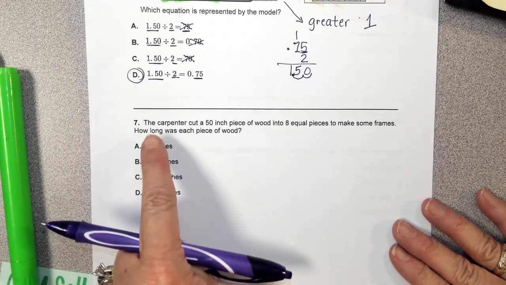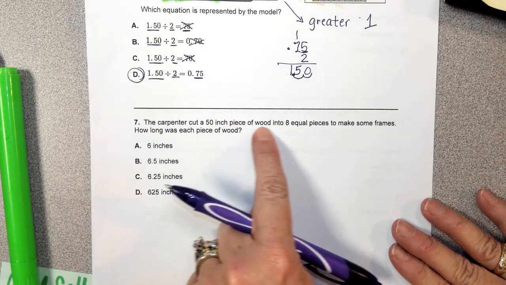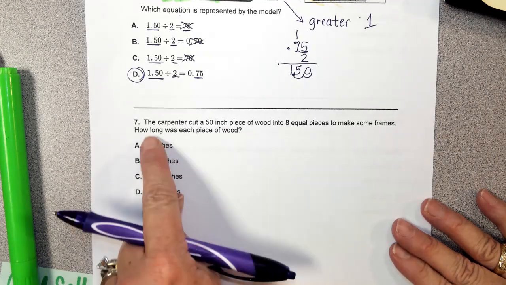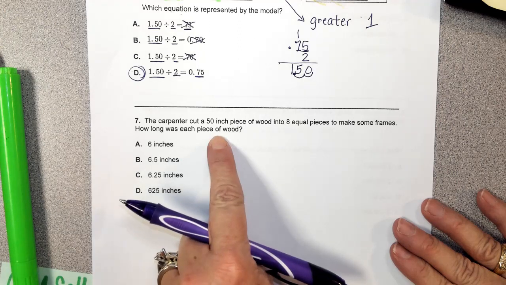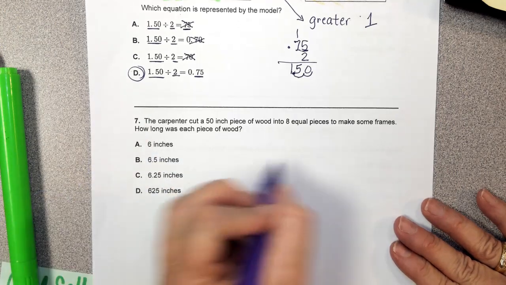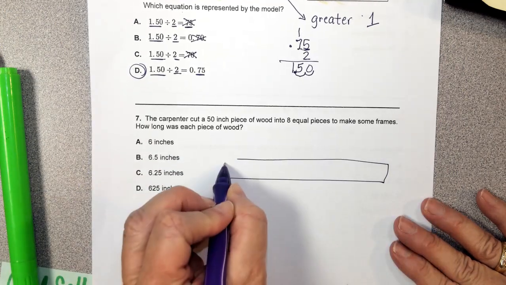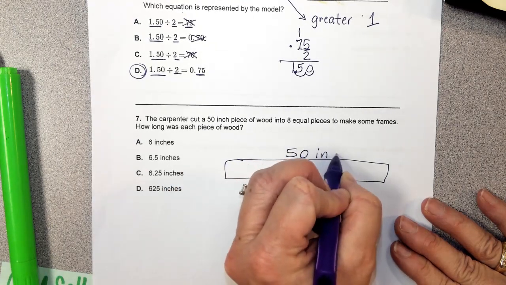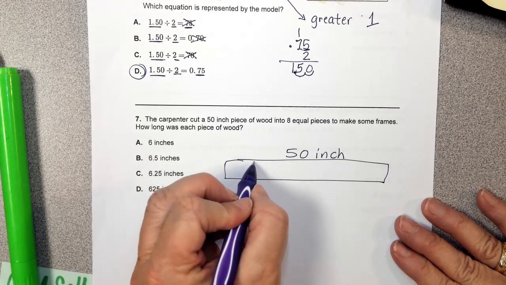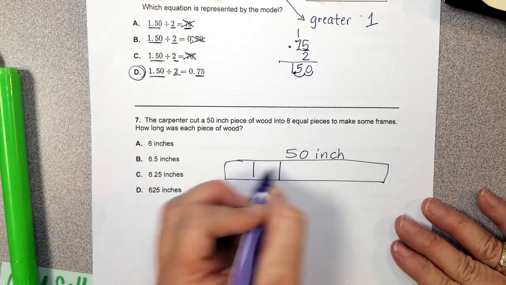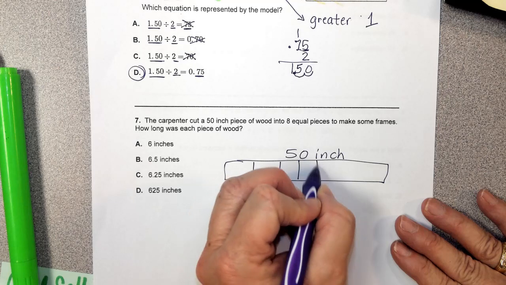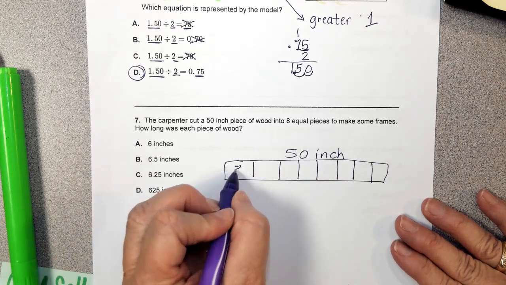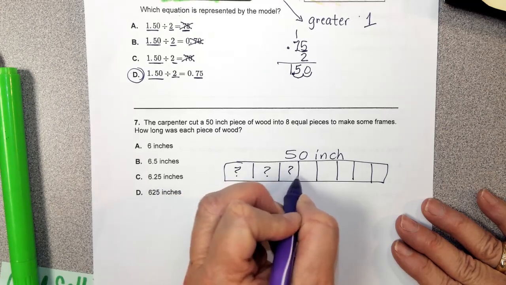Number 7, the carpenter cut a 50-inch piece of wood into 8 equal parts to make some frames. How long is each piece of frame? So when I think about this, I've got my 50-inch piece of wood. I'm going to cut them into 8 equal parts. 1, 2, 3, 4, 5, 6, 7, 8. And I've got to figure out, well, what is each piece worth?